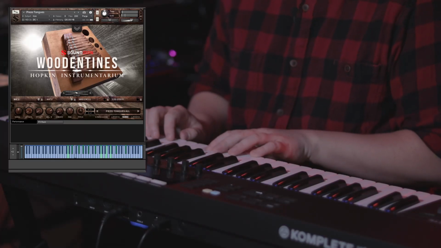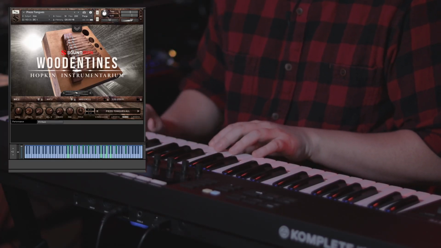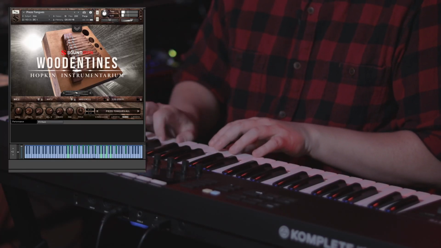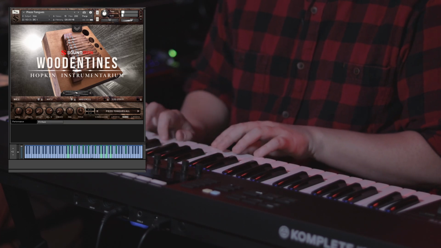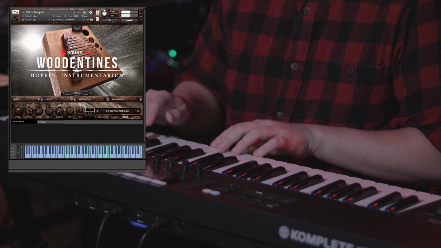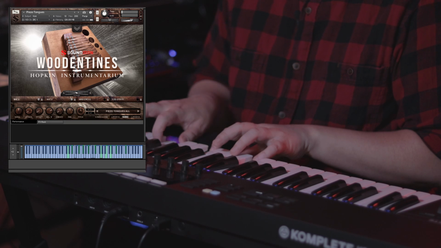All right, so now let's go ahead and check out the piezo tongues. So with all of these instruments, they're all hand built by Bart Hopkin himself. So they're taking the idea of maybe some traditional instruments and then just putting them in a way that has never been done before.